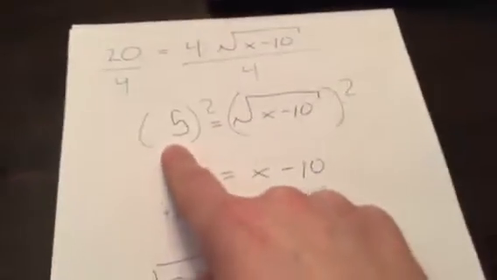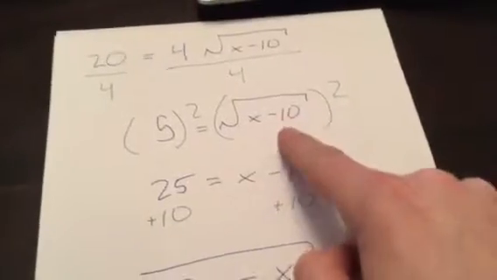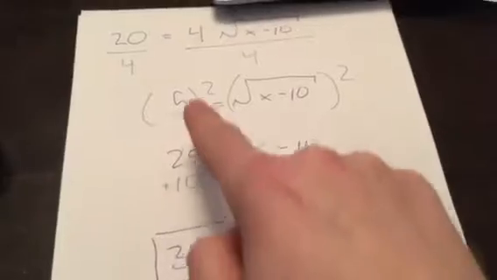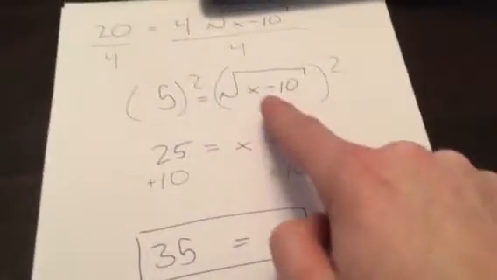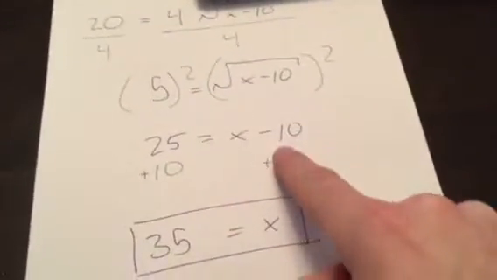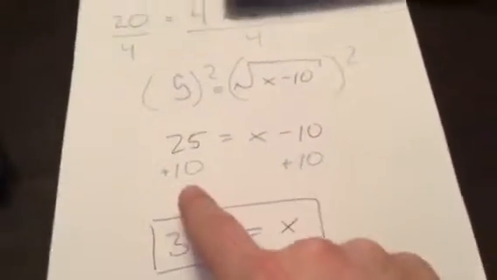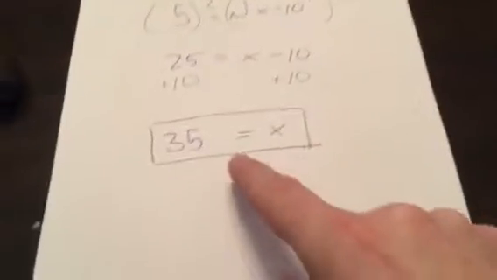20 divided by 4 is 5. And then we run the same play. I'm going to square both sides to get rid of this radical. So on the left I have 5 squared, which is 25. And on the right, the radical goes away, and I'm left with x minus 10. After that, just straight algebra, I'm going to add 10 to both sides, so x comes out to be 35. And that is our solution.